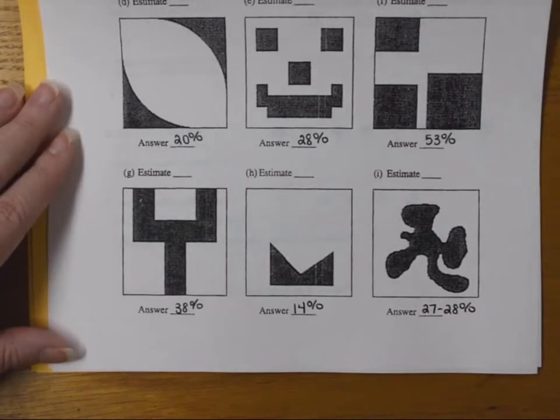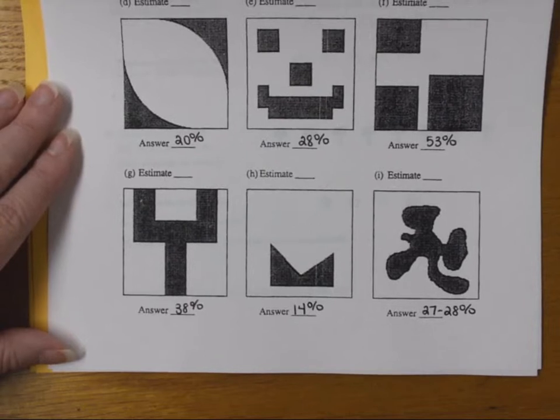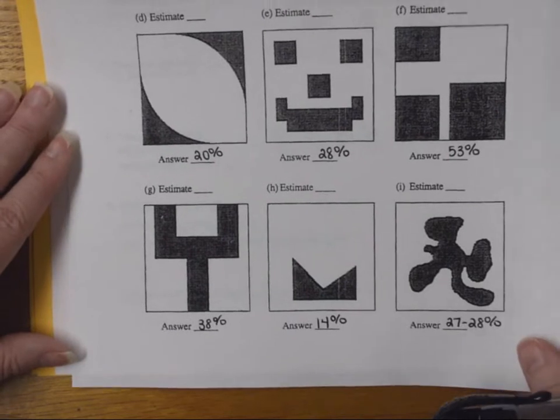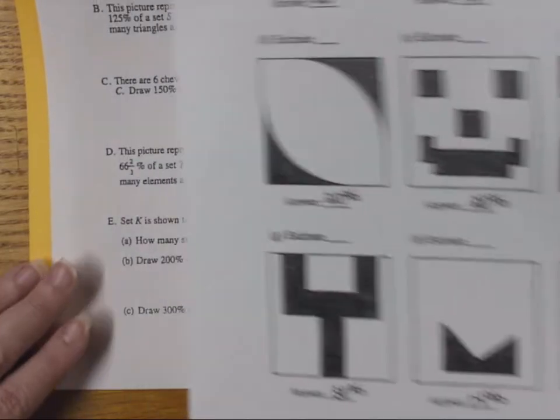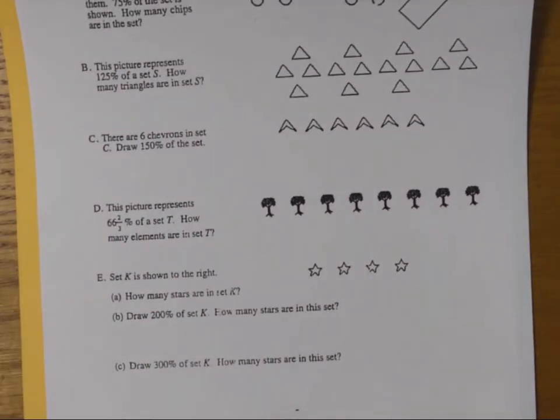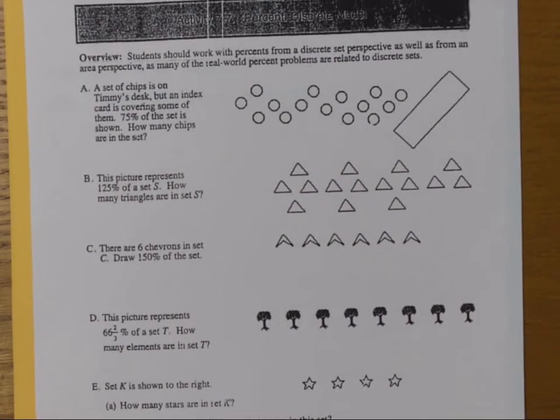Okay. So just a little exercise to see how close you are at estimating. No big deal if you're a little off. Just, you know, maybe try to compare it to things you already know. Okay, so let's look at this together.